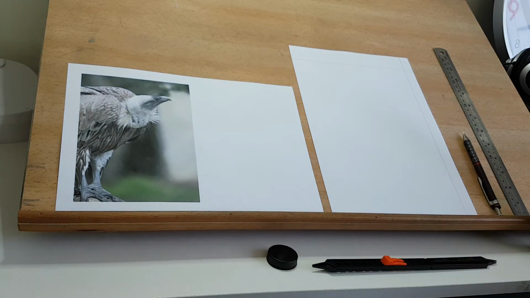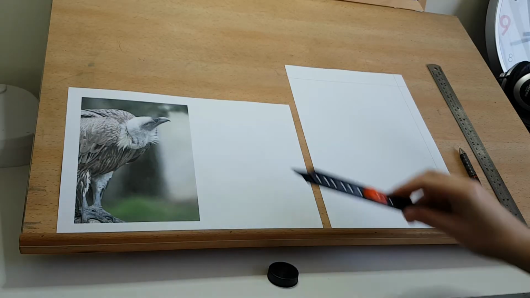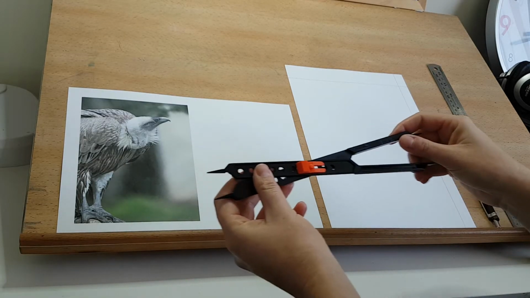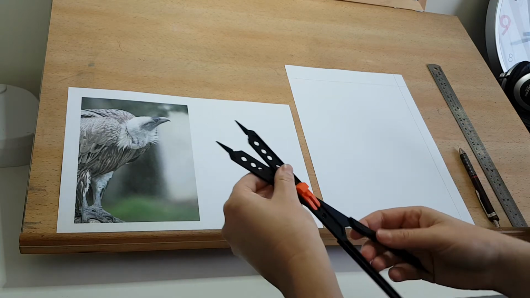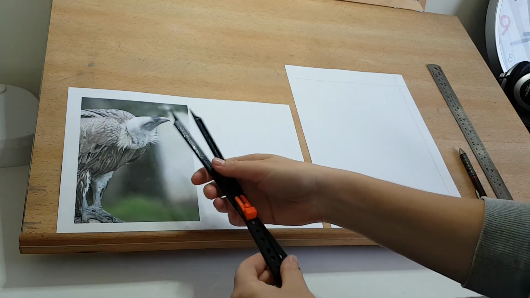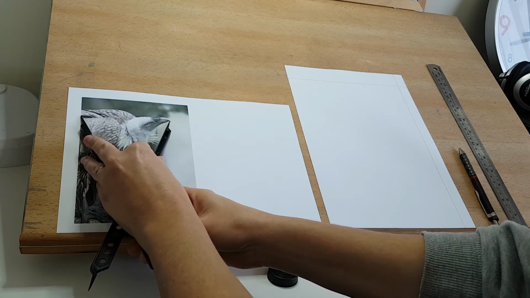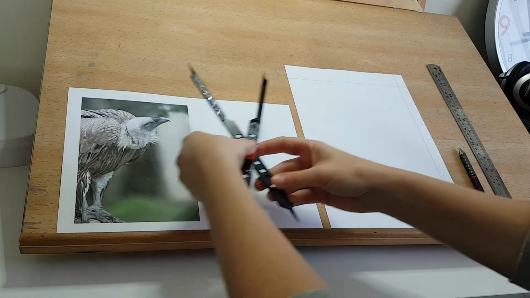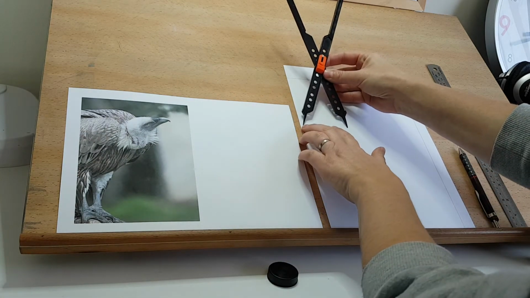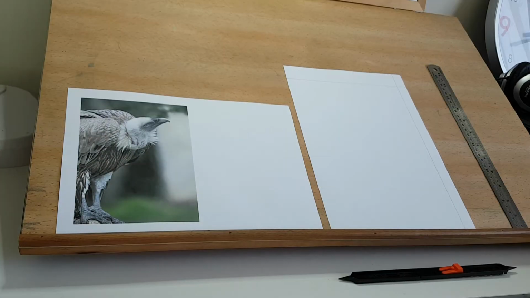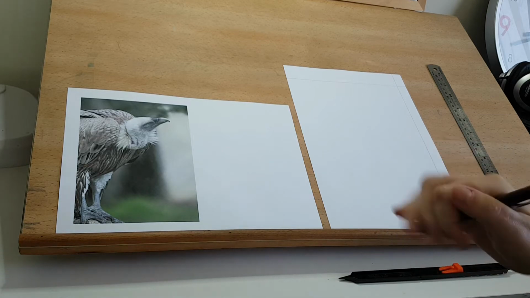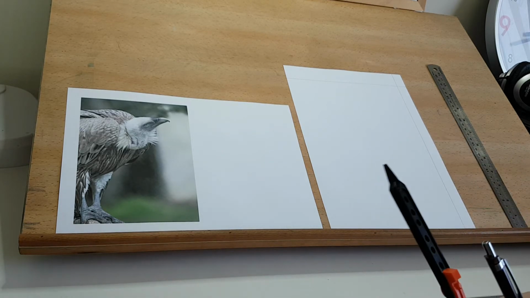I'll show you how to actually use it on your image. So if I was to want to scale my picture down smaller than the original, I would use the larger end to get my size and transfer it with the smaller end. Okay, now I'll show you how I will actually use these to transfer my image.